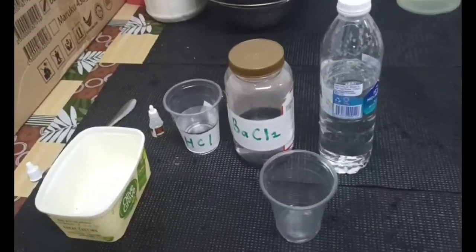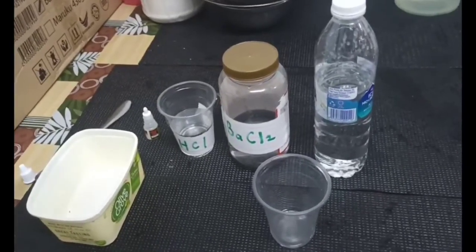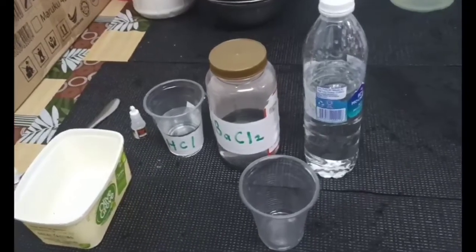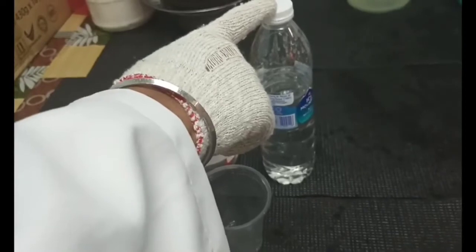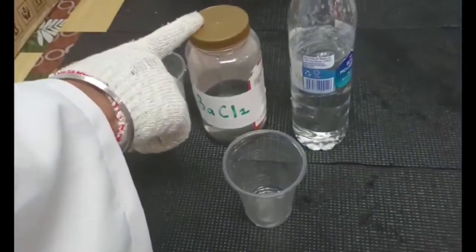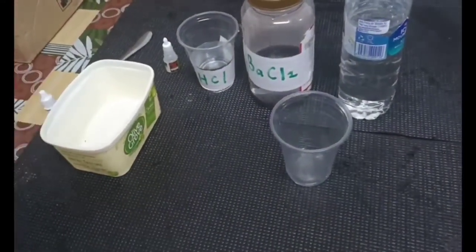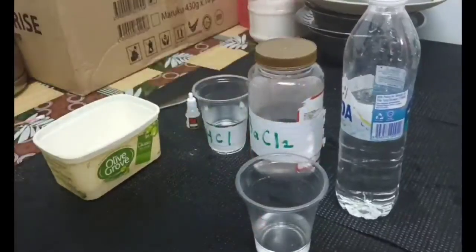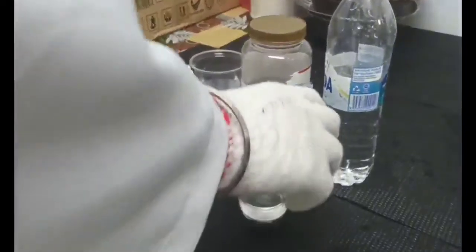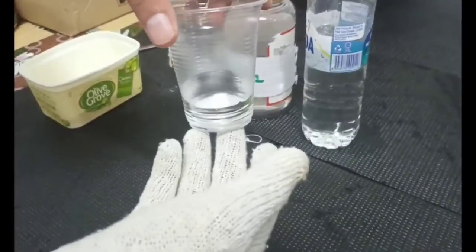Today I'm going to do a qualitative analysis test about how to detect a sulfate ion in an unknown solution. So these are the materials that I'm using: unknown solution, high purity water which is contaminated with sulfate ion, barium chloride solution, hydrochloric acid, dropper, and some wet floor. So this is the test tube that I'm going to use. So this is 2 ml of unknown solution, high purity water which is contaminated with sulfate ion.